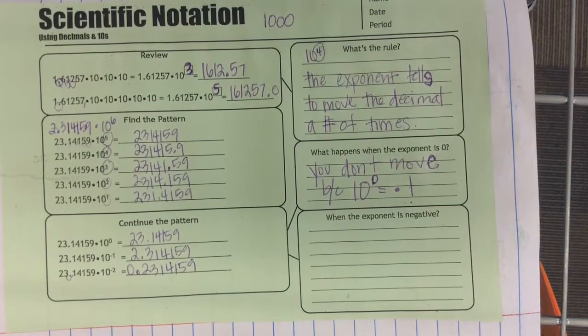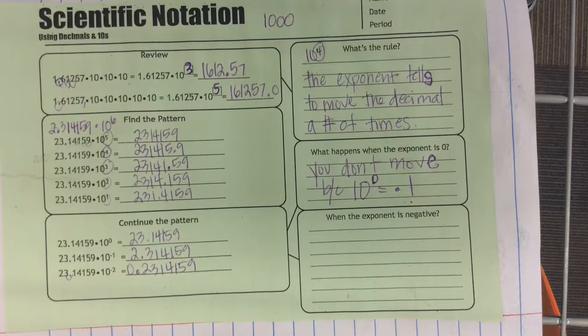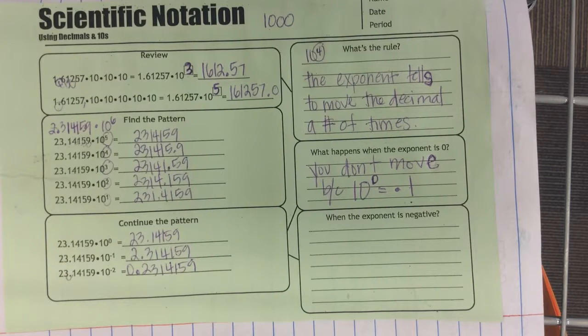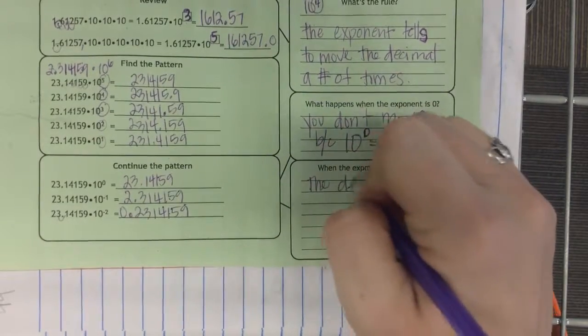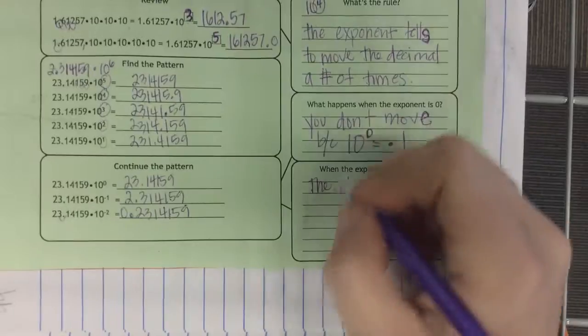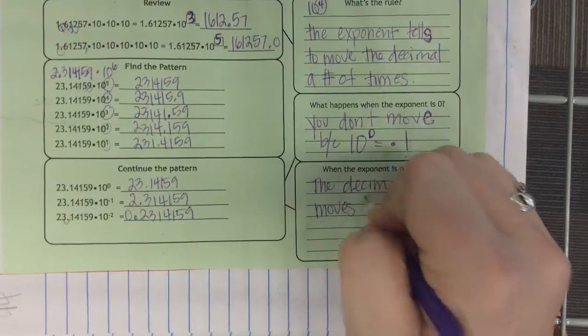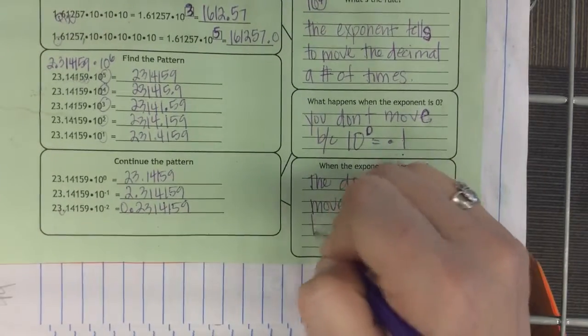And does multiplying by 1 change anything? No. And last but not least, remember this rule. When you have a negative exponent, what do you do? You move it to the left. The decimal moves to the left.